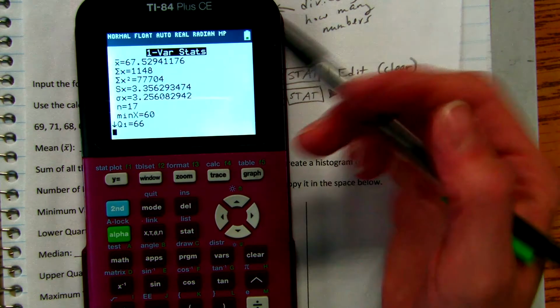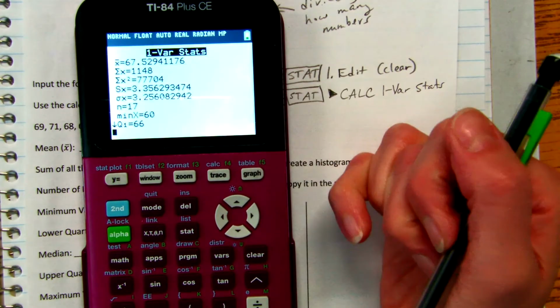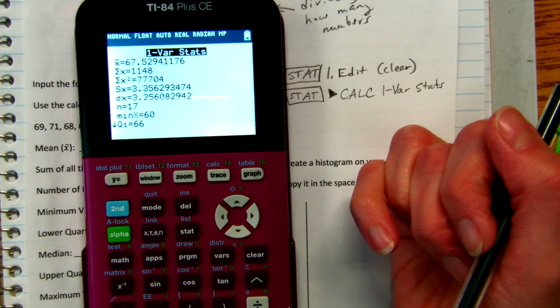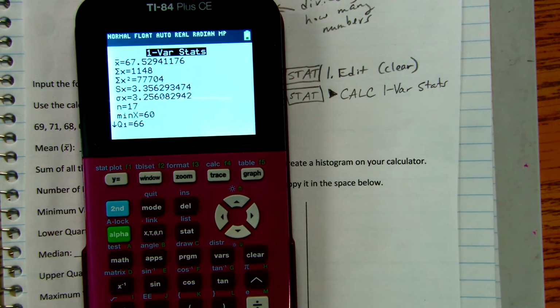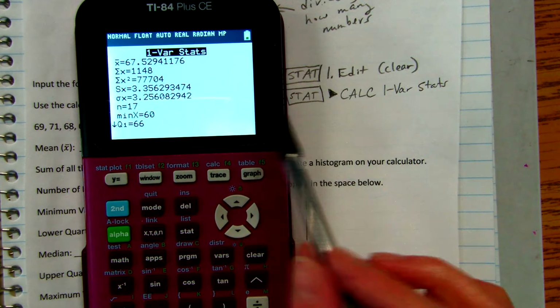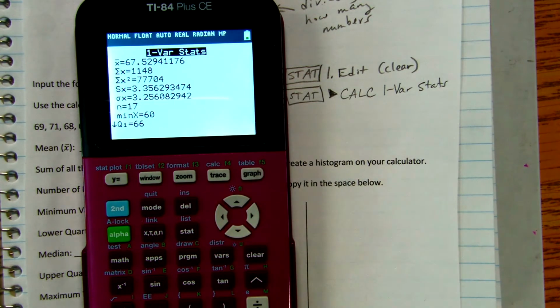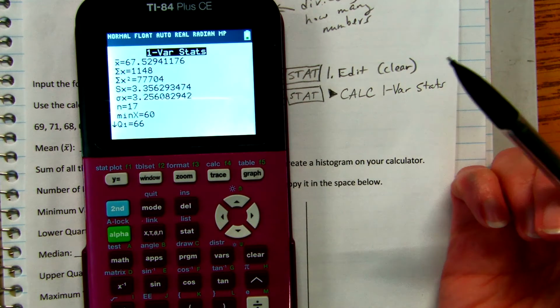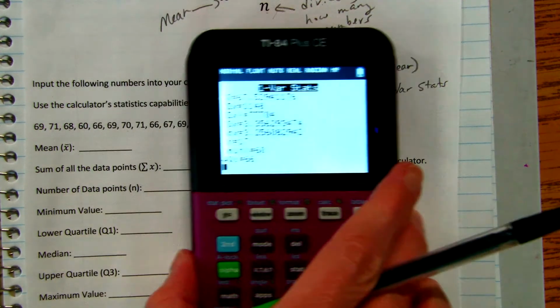And so this is more what it looks like on your screens, correct? Mine looks like this. Okay, then something went wrong. He did this. Hit enter. So it'll come up on your screen, 1 variable stats, hit enter, and you're going to get all of this. So it's giving us all kinds of information.